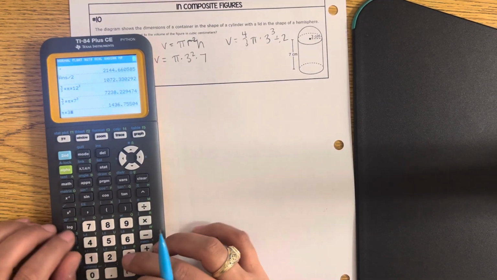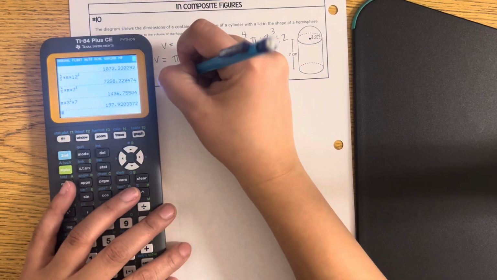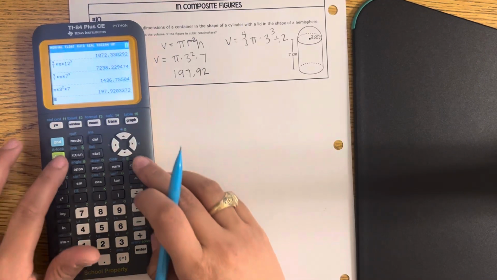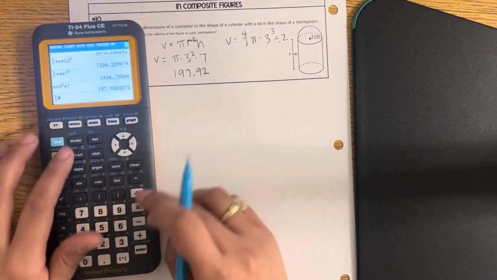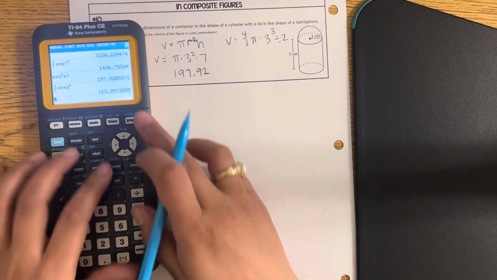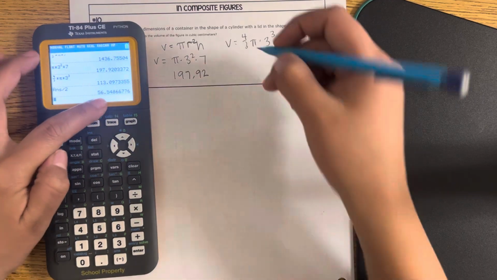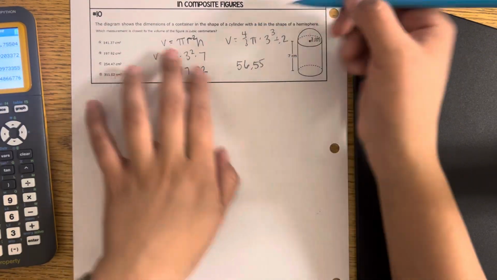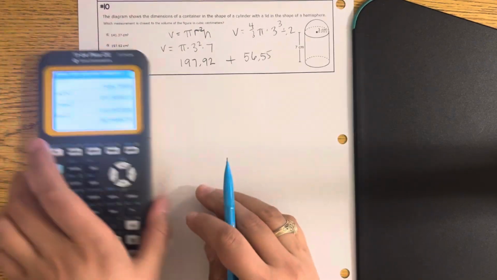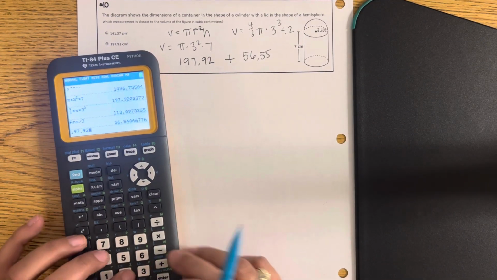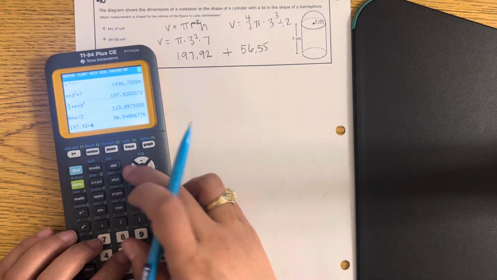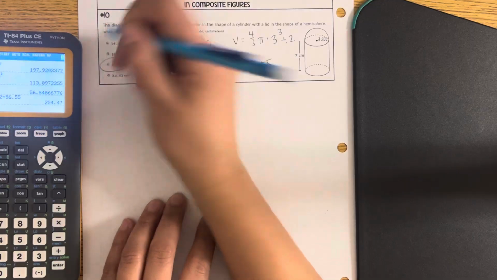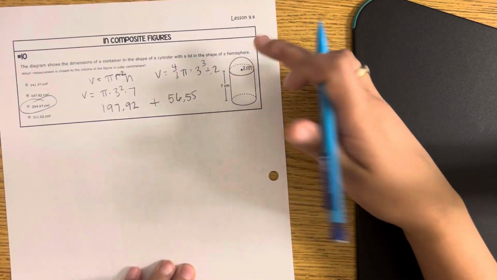Pi times 3 squared times 7 is 197 point, we're rounding to 2 decimals, so 92. And then the hemisphere, I have to divide by 2 because it's a hemisphere, so it's actually 56.55. They want me to find the volume of the entire figure, which means I add those two numbers. So I add the 197.92 plus 56.55, and I get 254.47, which means my answer is C. So that's where you can really see a hemisphere on these kinds of questions.